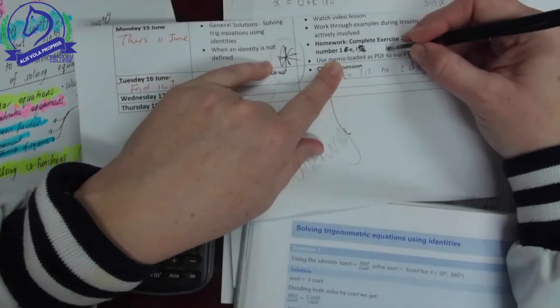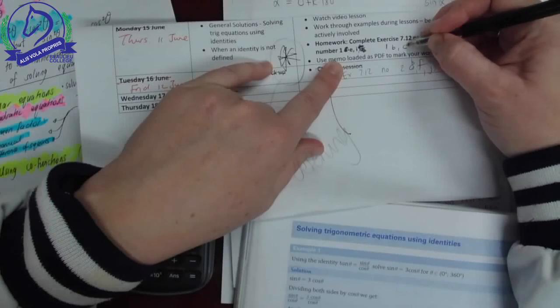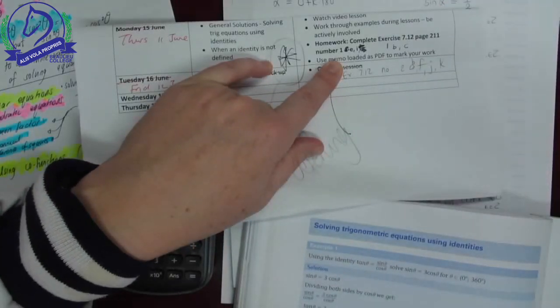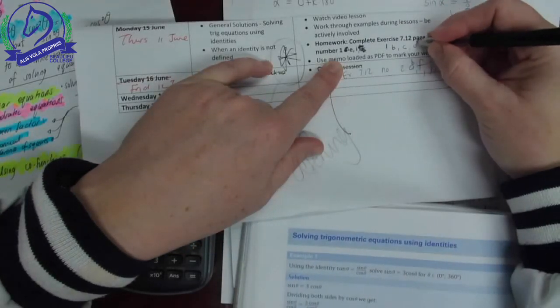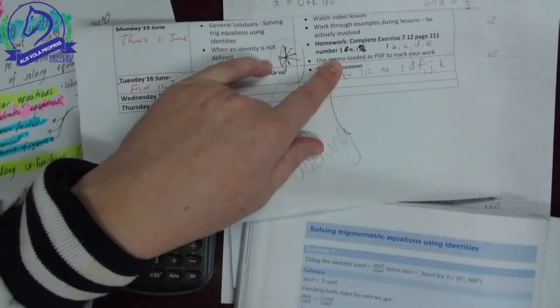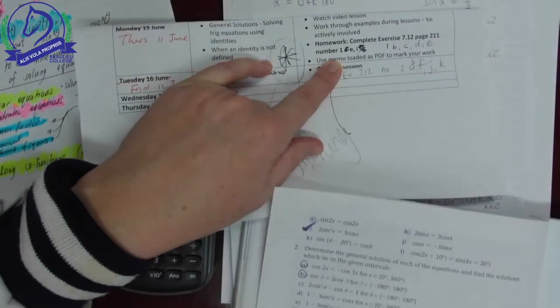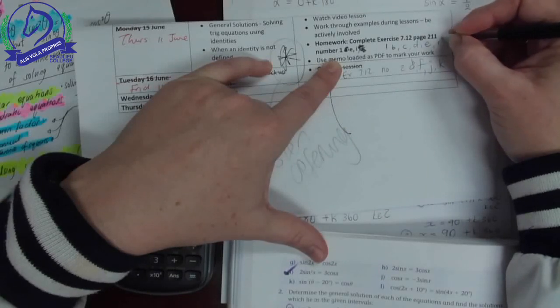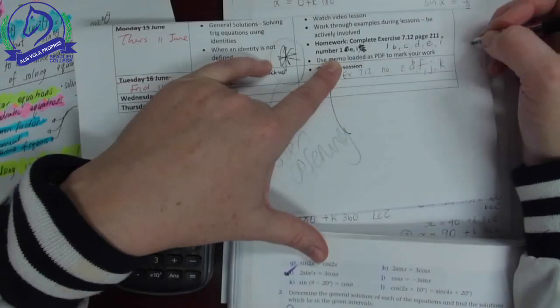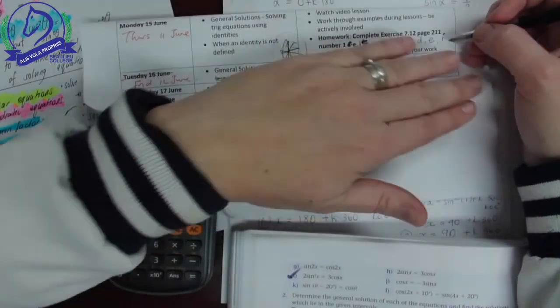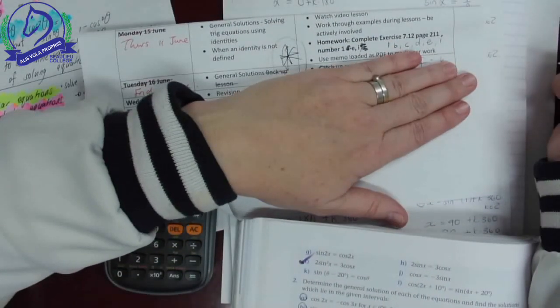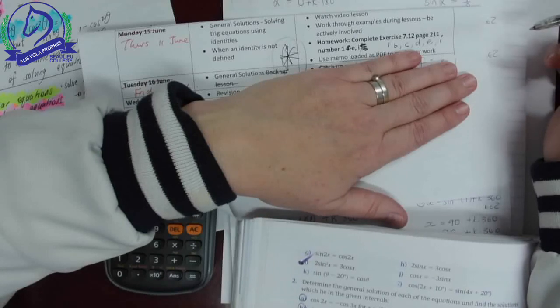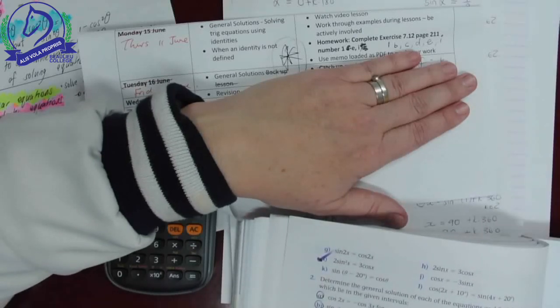When we do the online, number 1, you're going to do B, C, D and E. So leave out A. Then you are going to do number I as well. And that's all for today. Okay, 1, B, C, D, E, and I. Leave out A. It was done as an example. Thank you.